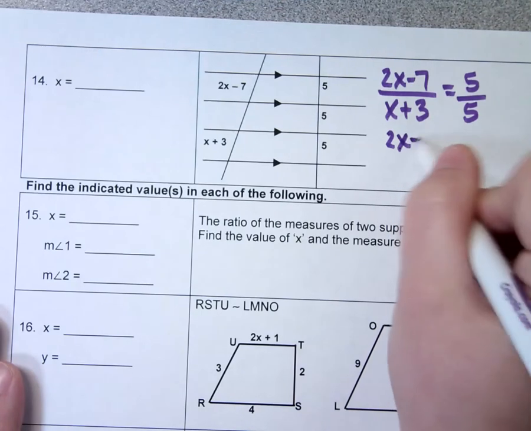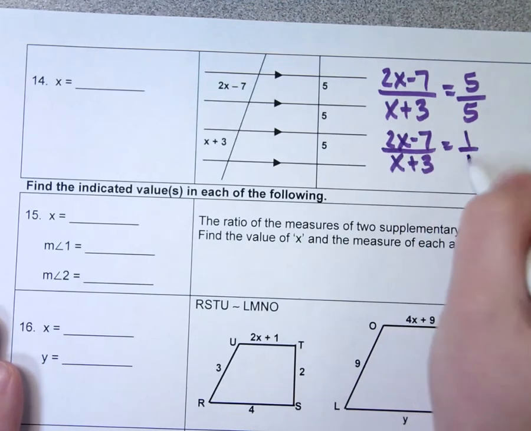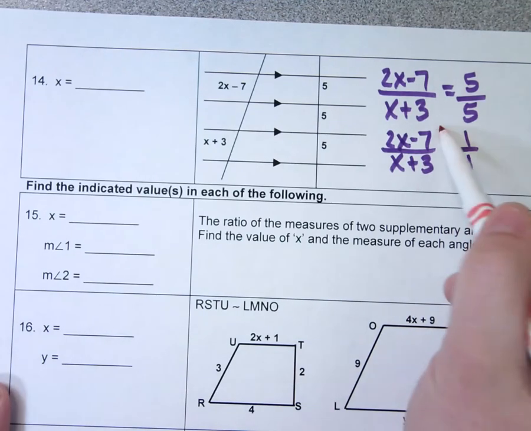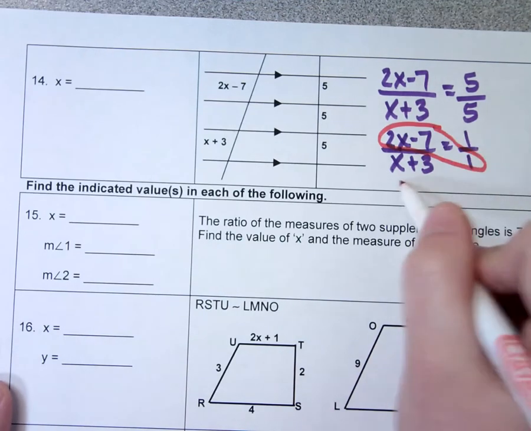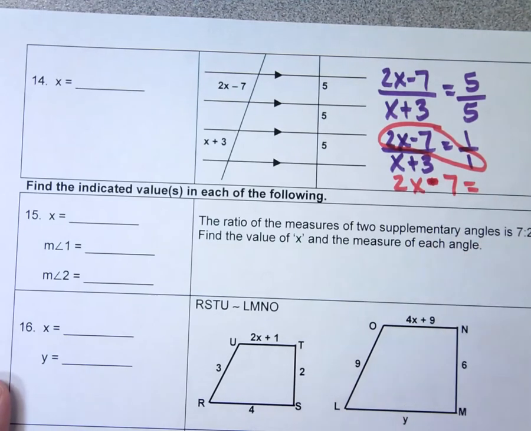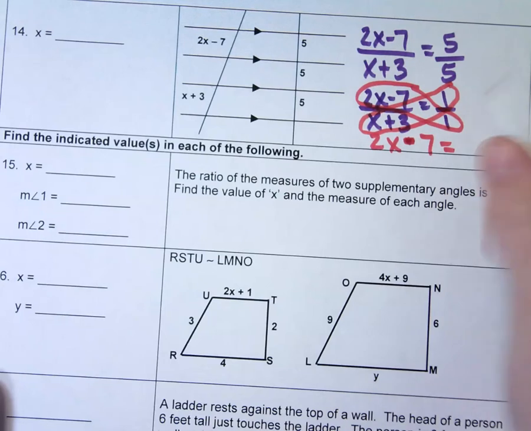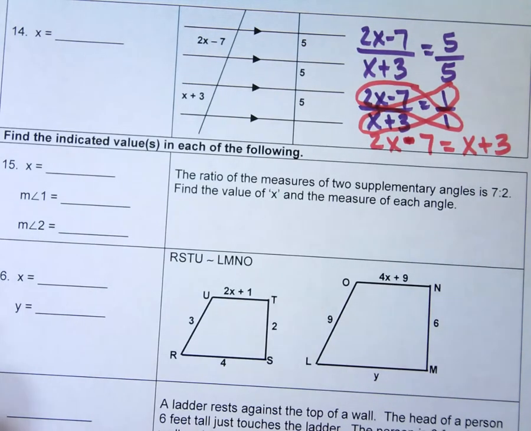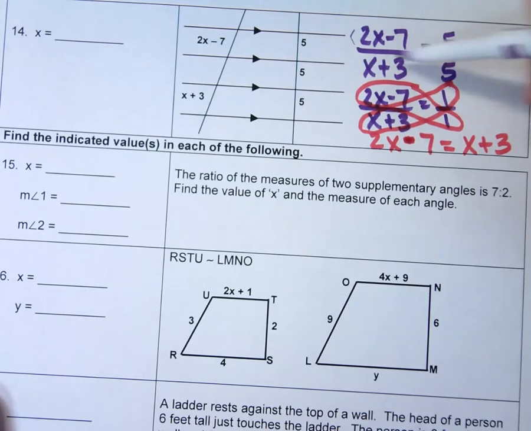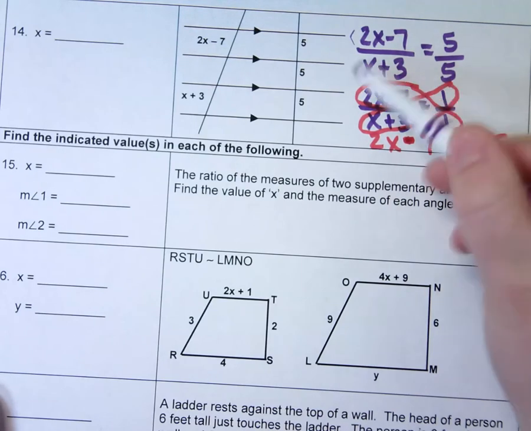If I say 2x minus 7 over x plus 3 equals 1 over 1, and I go to cross multiply, 2x minus 7 times 1 is just 2x minus 7, sorry. And that would equal the other diagonal cross multiplied, 1 times x plus 3, which is x plus 3. But if you didn't realize that this could reduce to 1, then you would just say 5 times 2x minus 7 equals 5 times x plus 3.